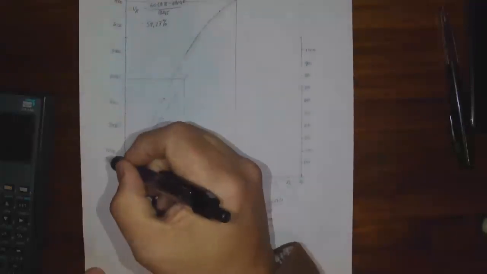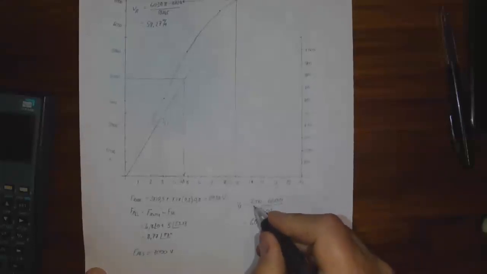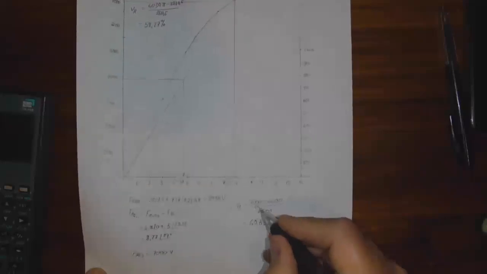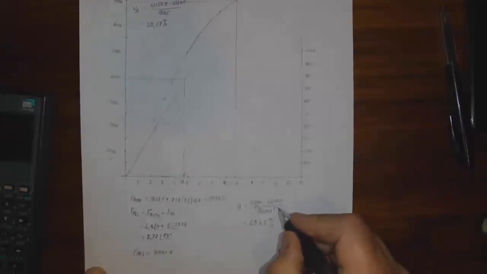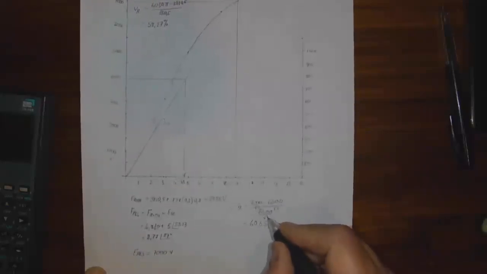Or you could have said divide by square root 3, all of them, and at the end it doesn't matter. You see? 7,000 divided by square root 3, 6,600 divided by square root 3. It comes down to the same thing.